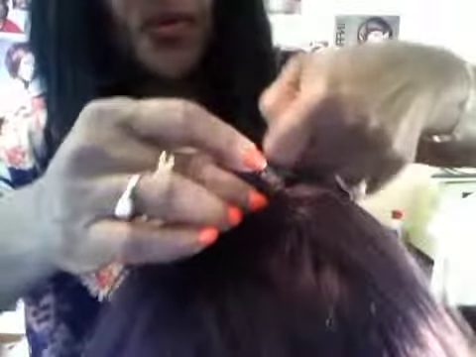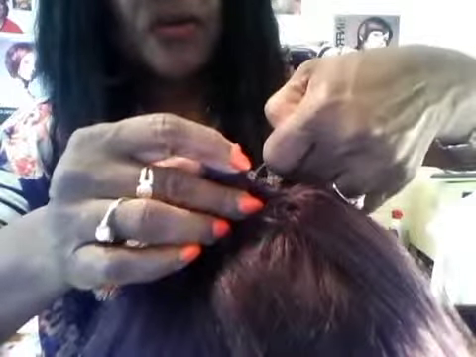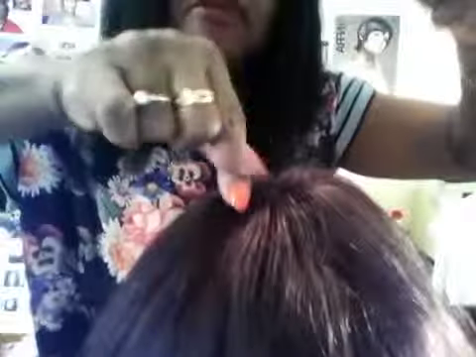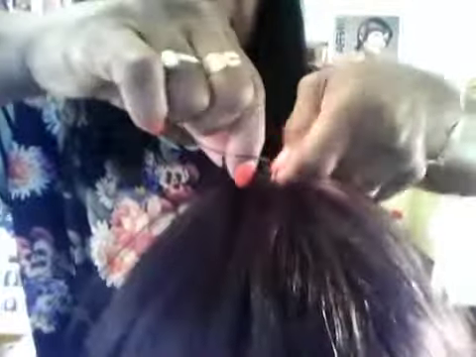Now, here's my needle. Here is the corner, not the corner. I'm going through. Okay. I'm going to cut. I'm going to go through my weft one more time.